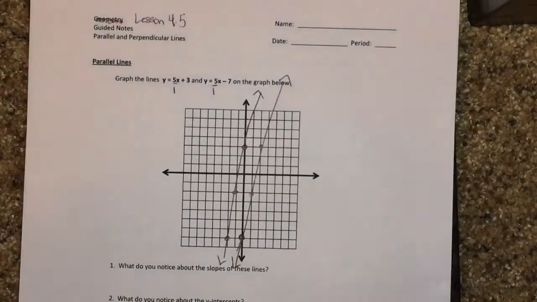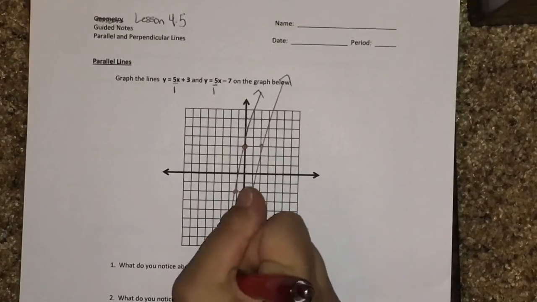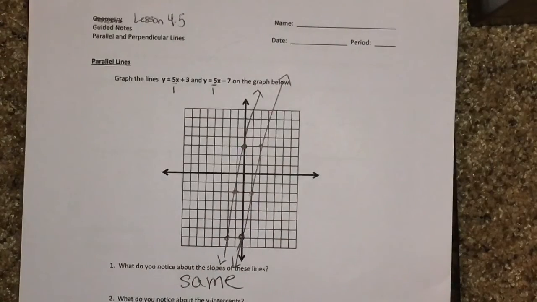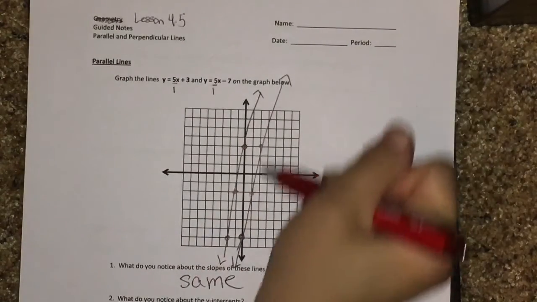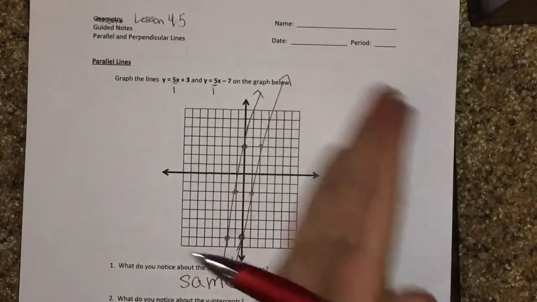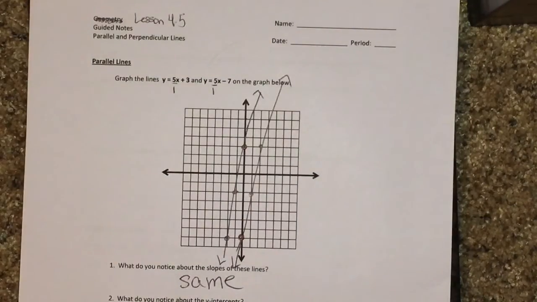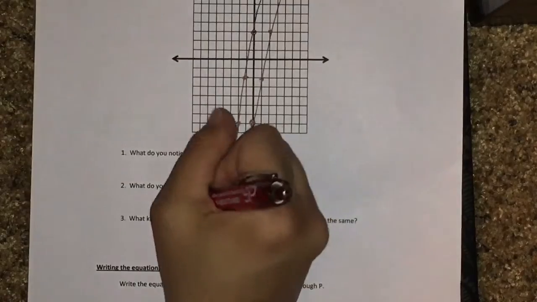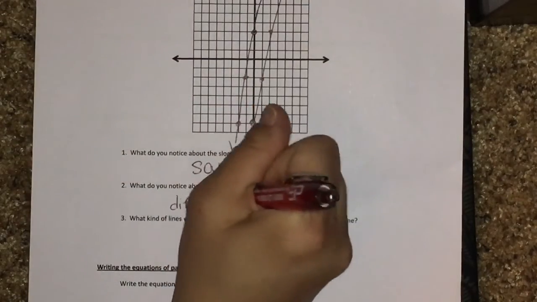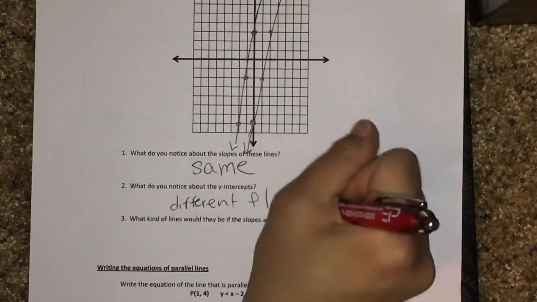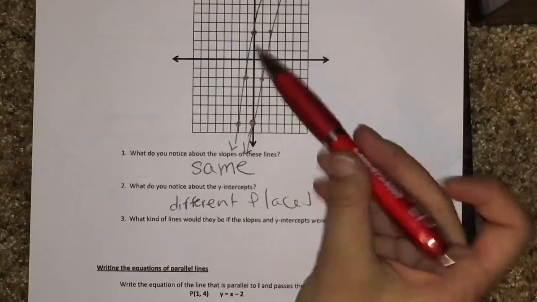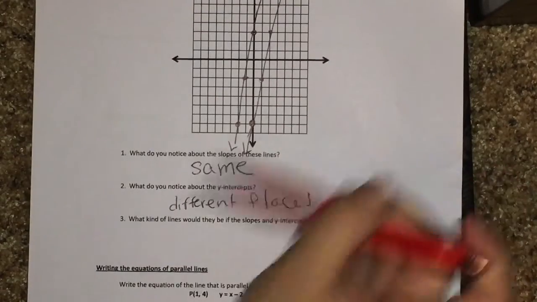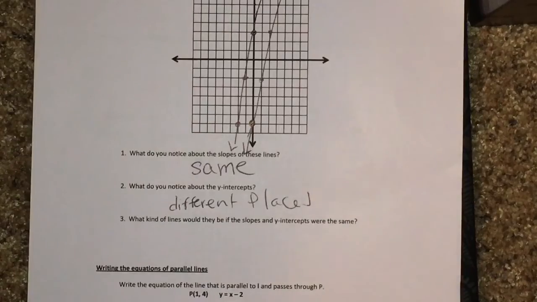So hopefully you notice something about the slopes of these lines: they're the same. They look the same, they're just in different spots on our graph. What do you notice about the y-intercepts? Where do they cross the y-axis? In different places. Okay, one crosses at 3, one crosses at negative 7, but their slopes are the same.